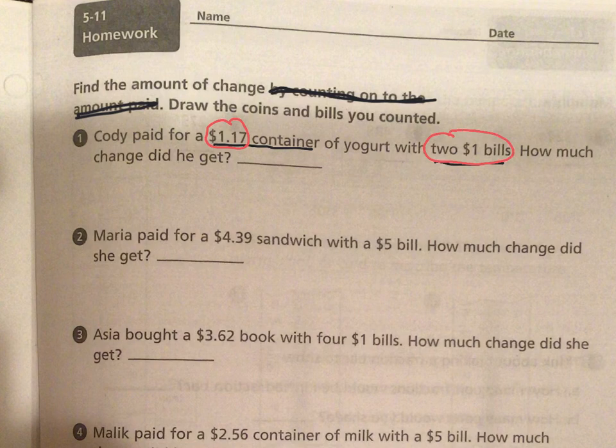If I have 2 $1 bills, how much is that? That's really $2. Hopefully you're good at making those dollar signs, the S with the line through it. So make your $2 so I know how much he has and I know how much he spent.